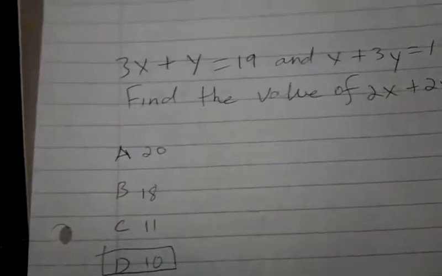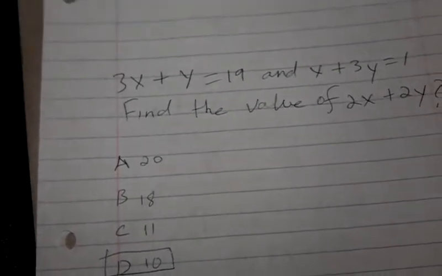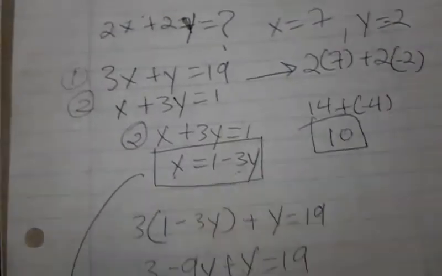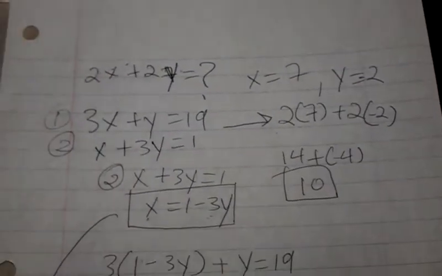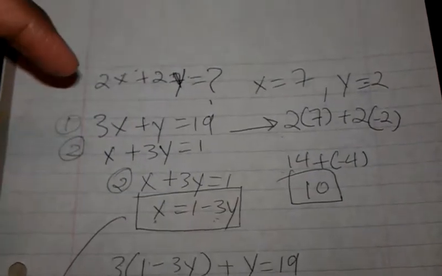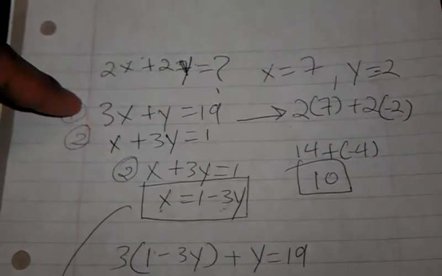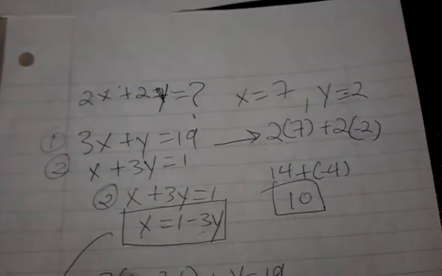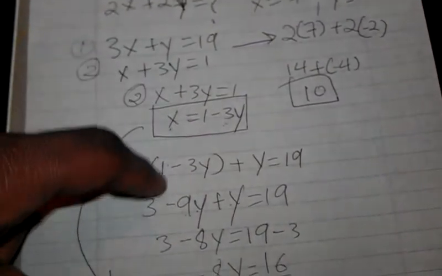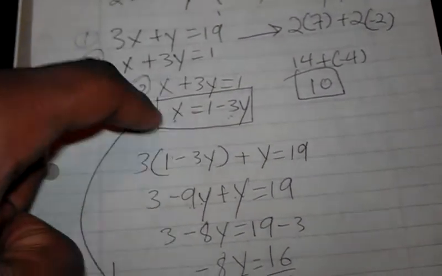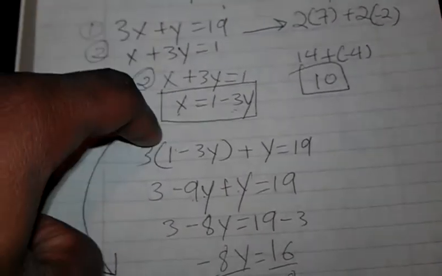So in revision, all I did here was use our simple method of solving by substitution, by looking at these two equations, equation number 1 and equation number 2, and using equation number 2 as a substitute to find the value of x, and then plugging in the value of y.